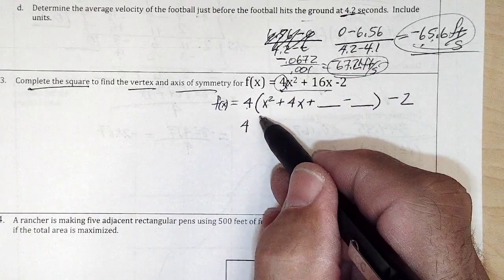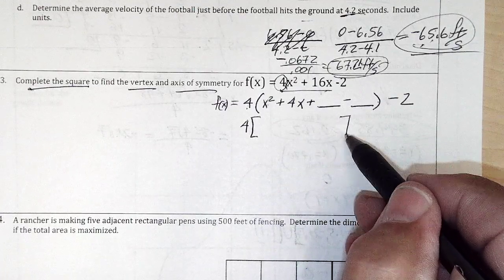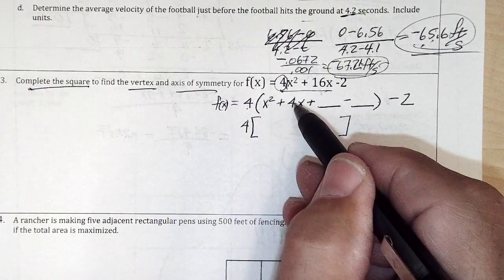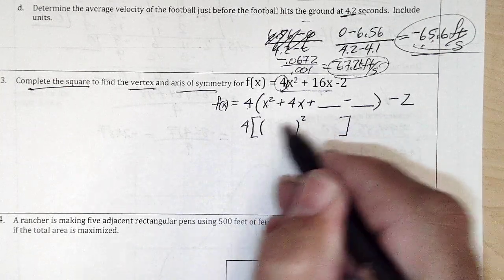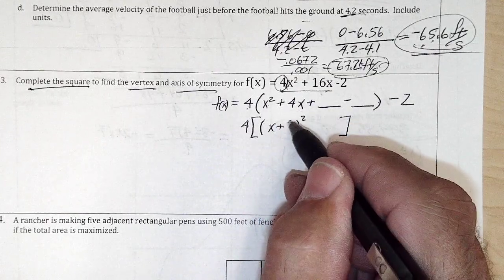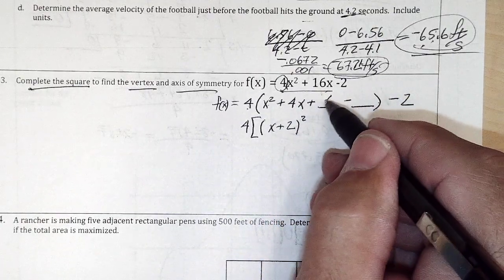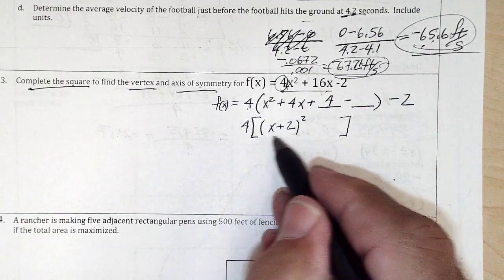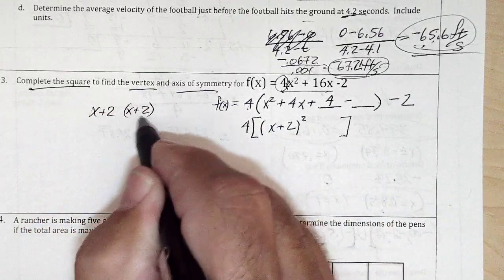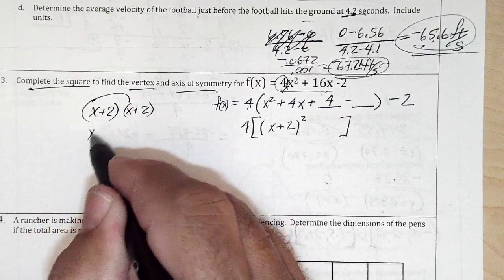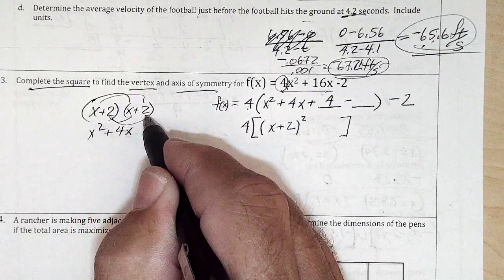Now I'm going to use brackets for these two parentheses. We're going to have x squared plus 4x, which is what we get if we do the square of x plus half of that. That squared is x squared plus 4x plus 4. If you multiply this out, you get x squared plus 4x plus 4.